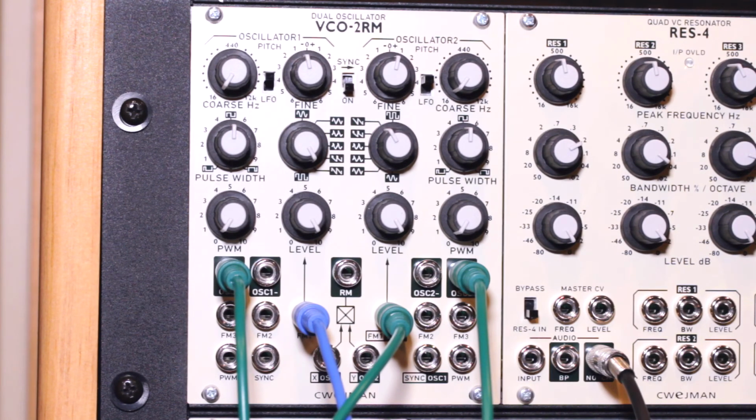It's very musical. A lot of people say the Cwejman stuff is really precise. I'm not sure I like that term. I like the term predictable. It does exactly what you tell it to do, and you can kind of think of the sounds in your head and what you dial in the module is pretty much exactly what you're going to get out of it. It's a great module, highly recommended.